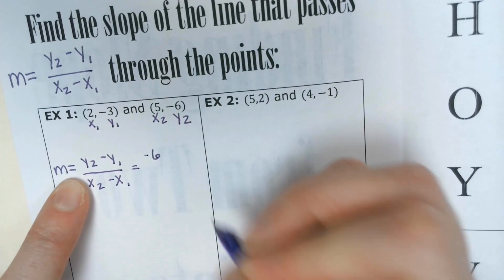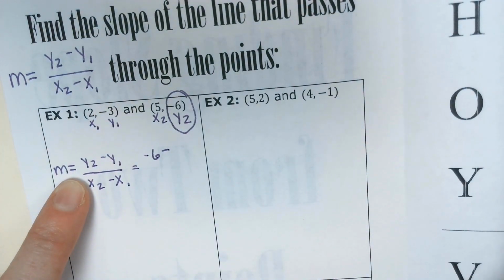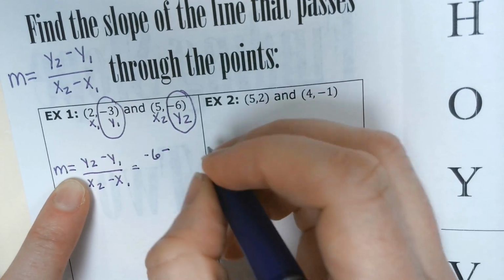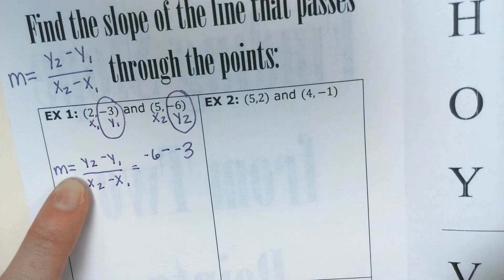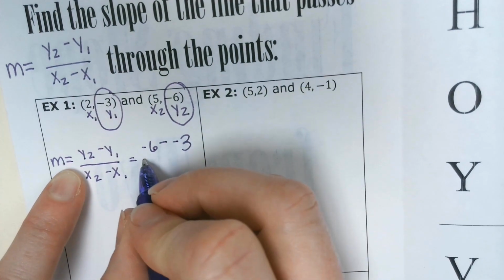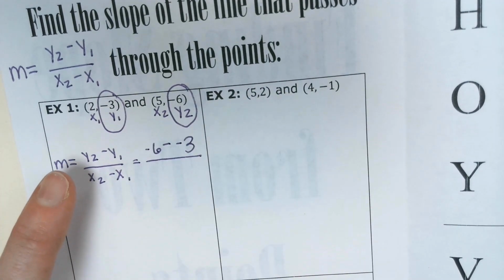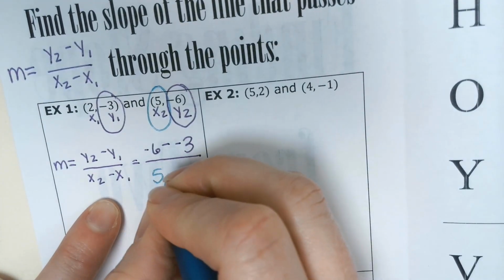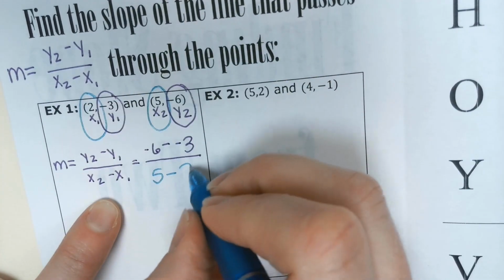So negative 6 minus, y2 minus y1, minus a negative 3, over, now I need to do the x's. x2, so 5, minus x1, 2.